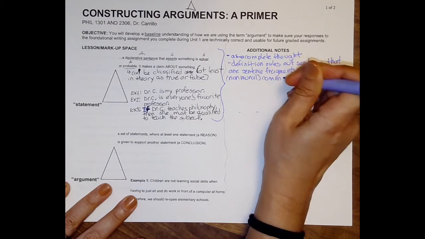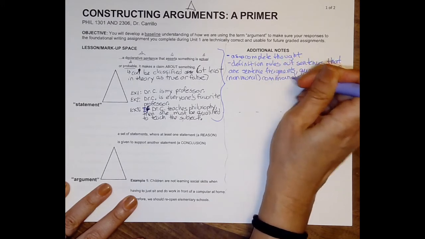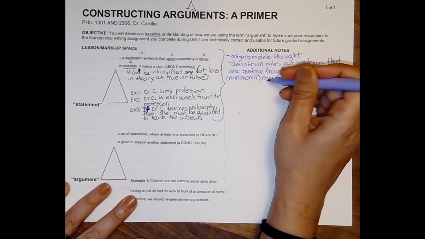I'm going to have to explain why I had to say non-moral commands, but for now, just really think commands.